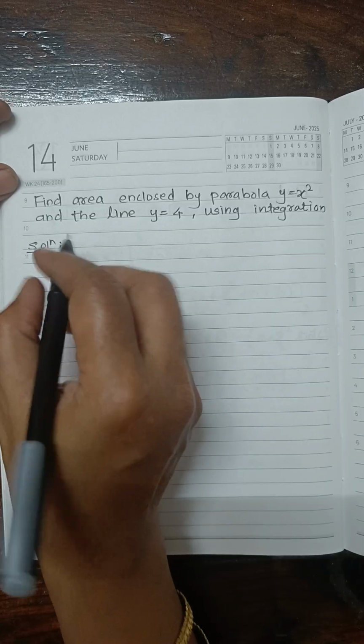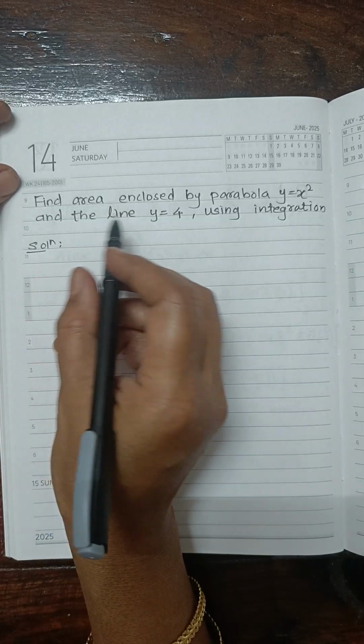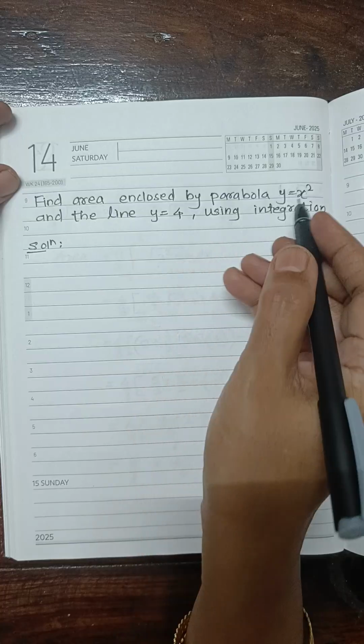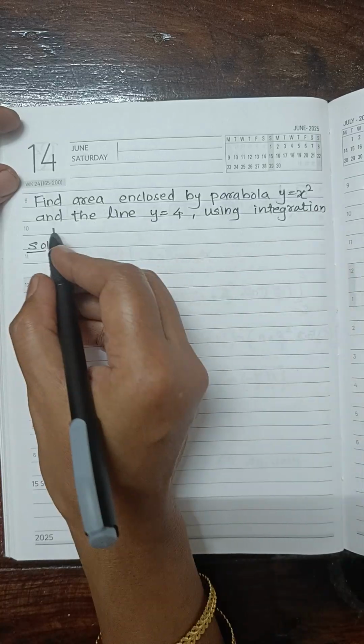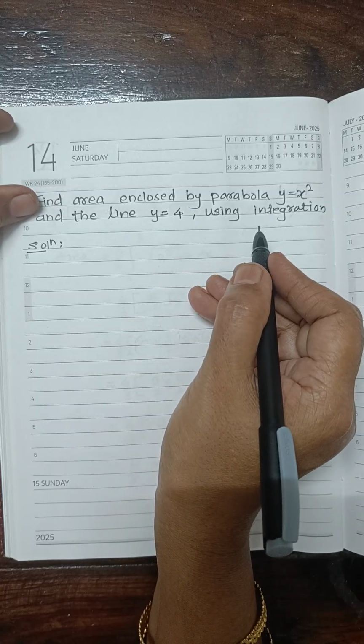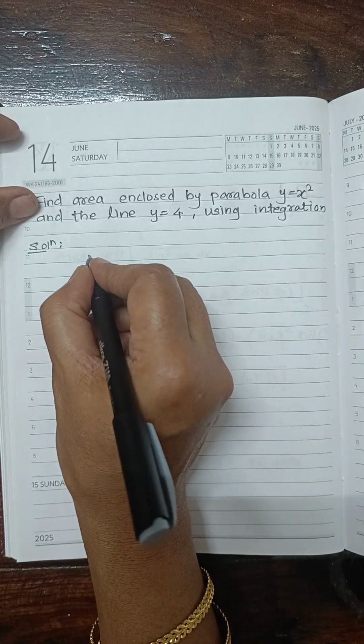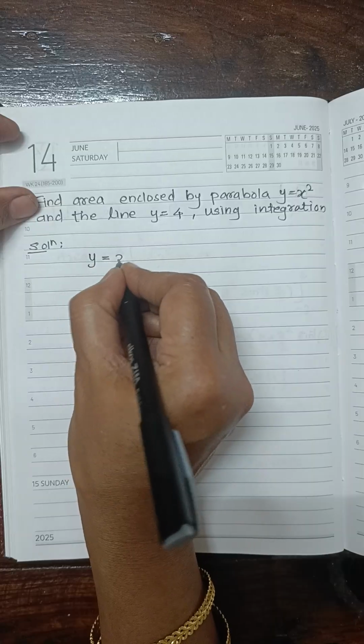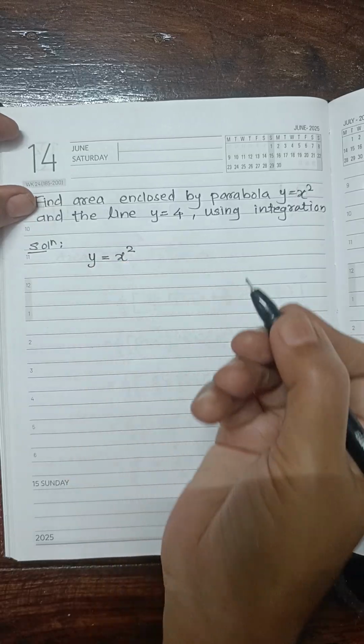Today's question is: find the area enclosed by the parabola y = x² and the line y = 4 using integration. Now, the equation of the curve is y = x².